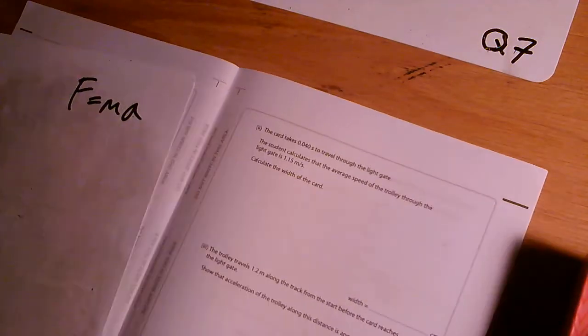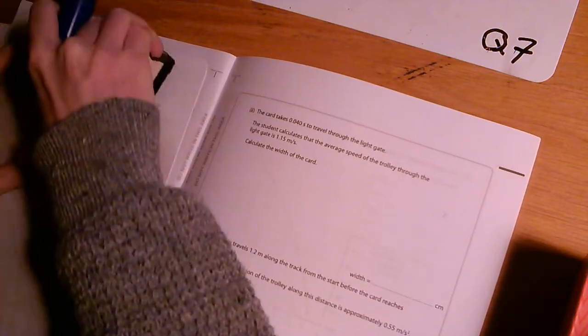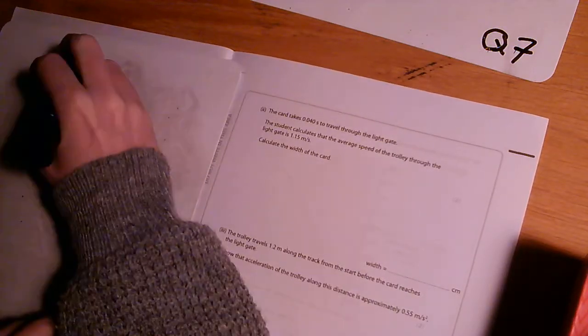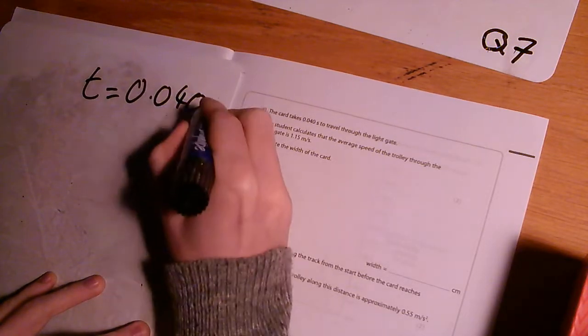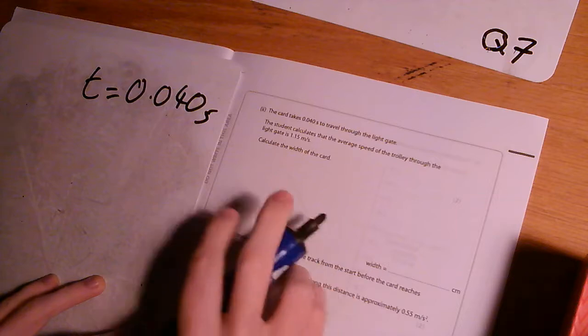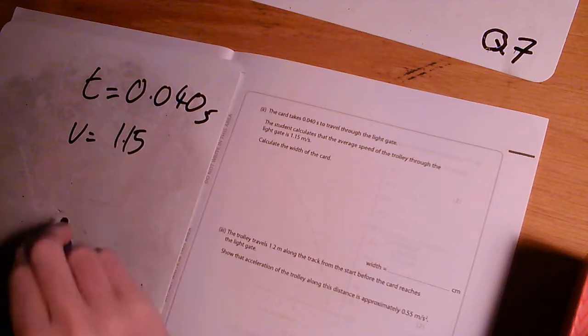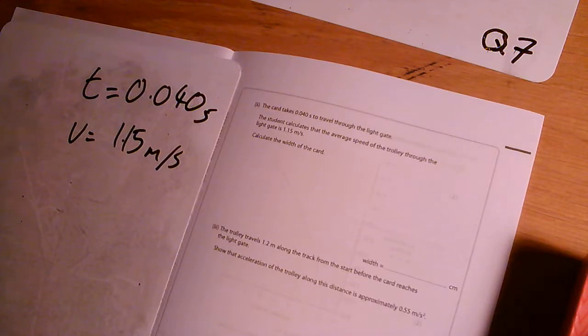We now get to a calculation one, and again we're given numbers, so let's write them down. We know that the time is 0.04 seconds. We also know that the average speed of the trolley, V, is 1.15 meters per second. Might as well stick the unit in for that if we've done the same for time. We're going to try and work out the width of the card from this. This is just a straightforward speed is distance over time kind of equation.